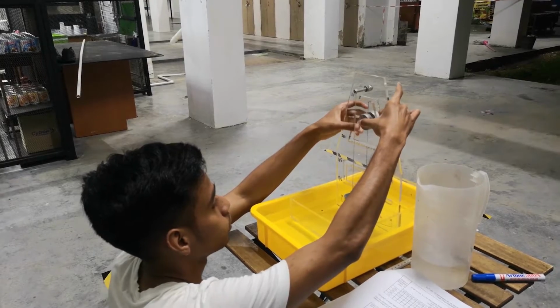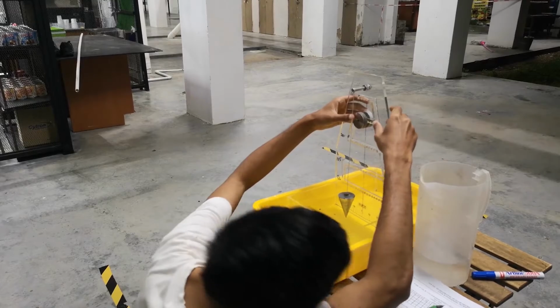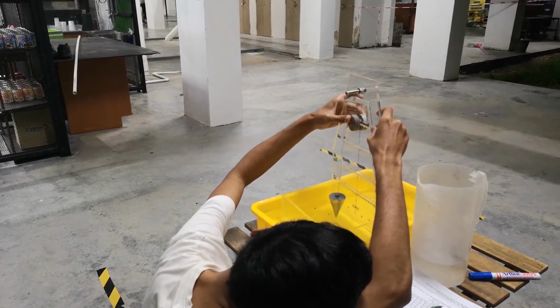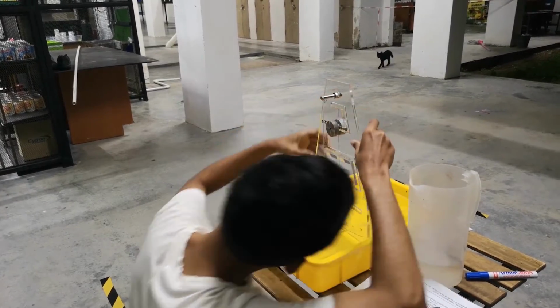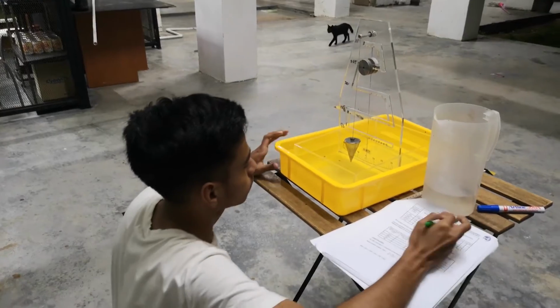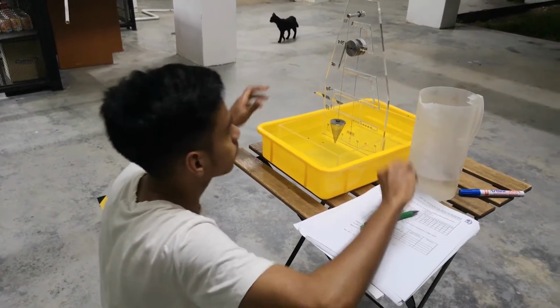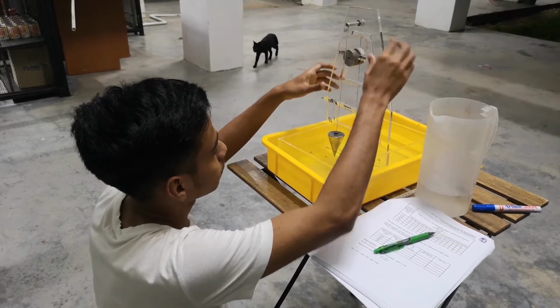We go to negative 10. Okay, the angle is 2 degrees. We go to negative 20.